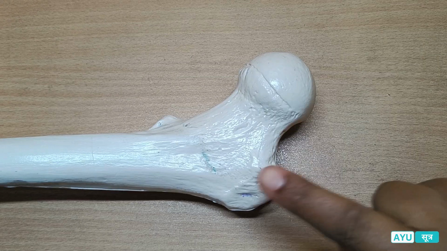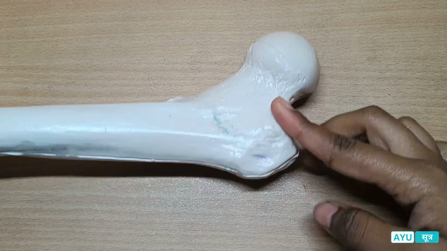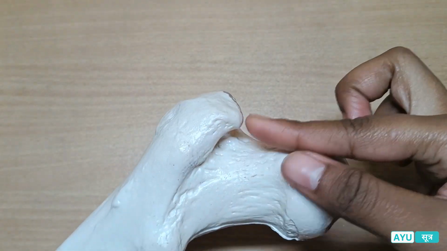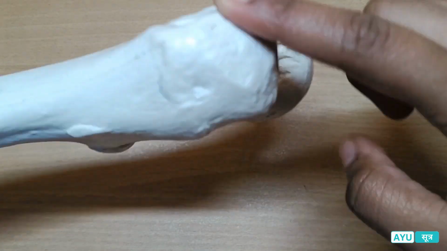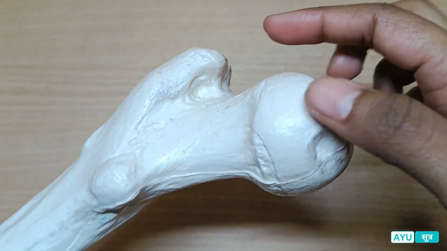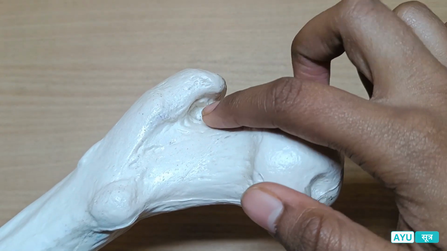The greater trochanter is a quadrangular prominence. It has an upper border which is inturned posteriorly, known as the apex. It has three surfaces, namely anterior, lateral and medial. On the medial surface, there is a deep trochanteric fossa.